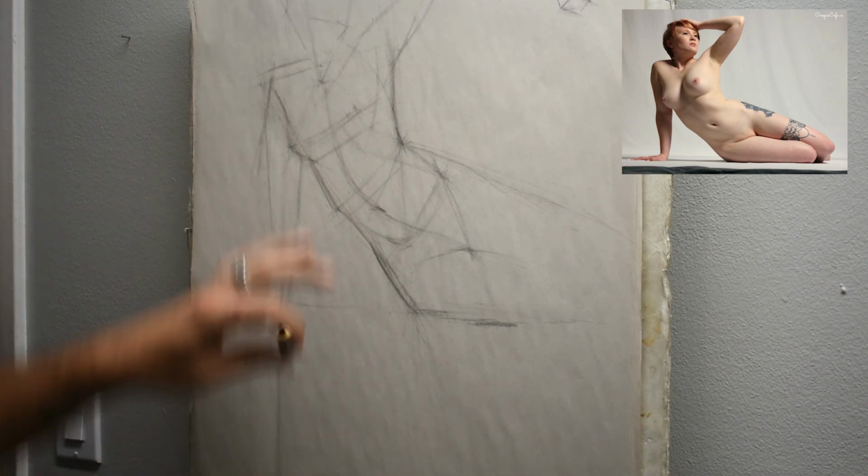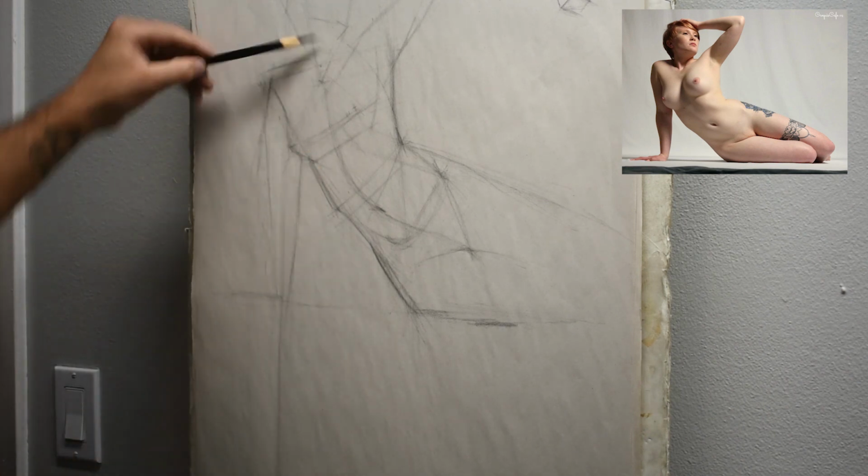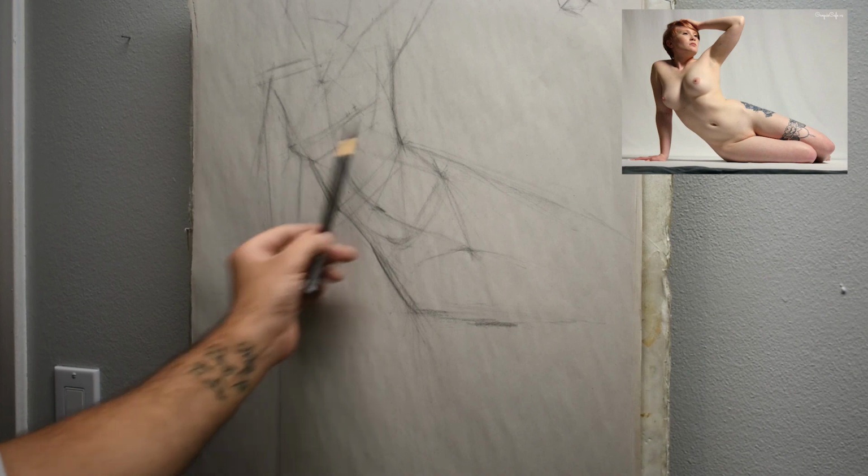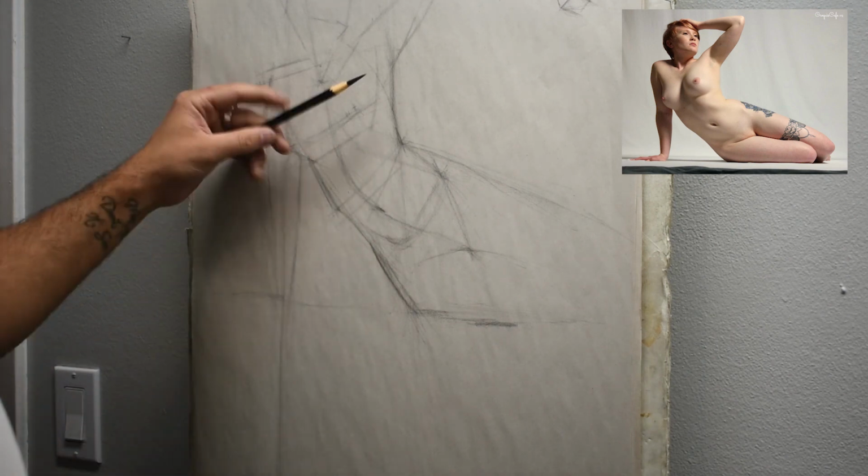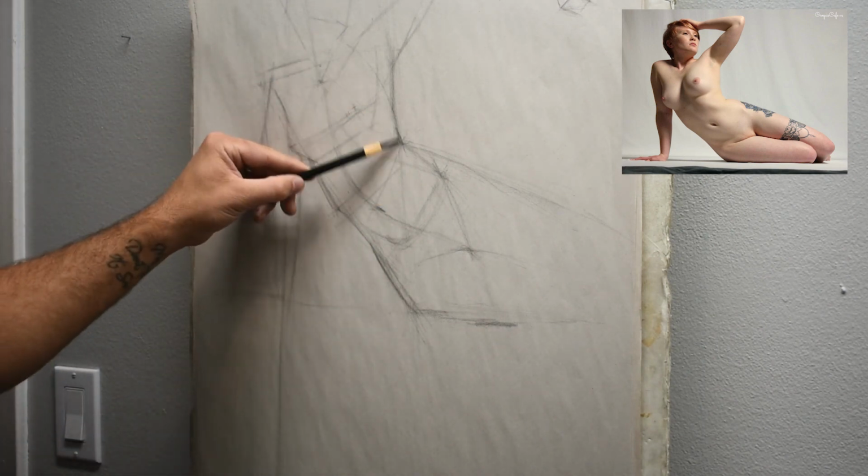Now I pushed it back, and now I'm going to start mapping out shadow shapes based on those landmarks that I've found. And I'll also refine some of the shapes a little bit.